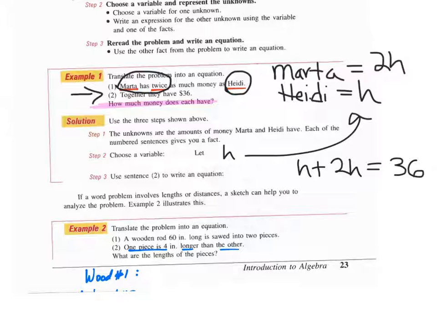All right, so let's try the next example. We have a wooden rod that's 60 inches long, and it's sawed into two pieces. One piece is 4 inches longer than the other. And what are the lengths of the pieces? So what do we want to define? What do we have to define here? Let me see. So we're going to say how much each wood piece is, correct? All right, so let me just go to the next slide because it actually has pictures.